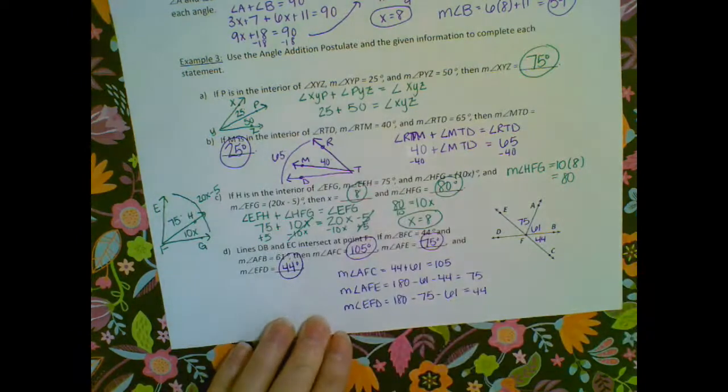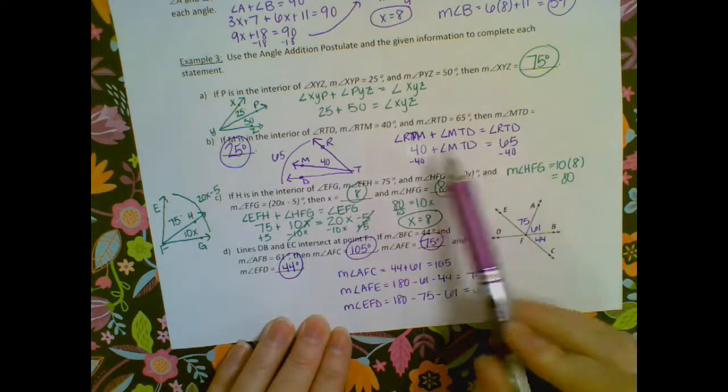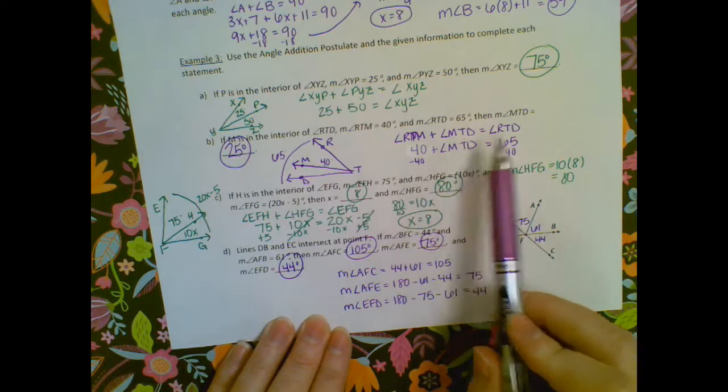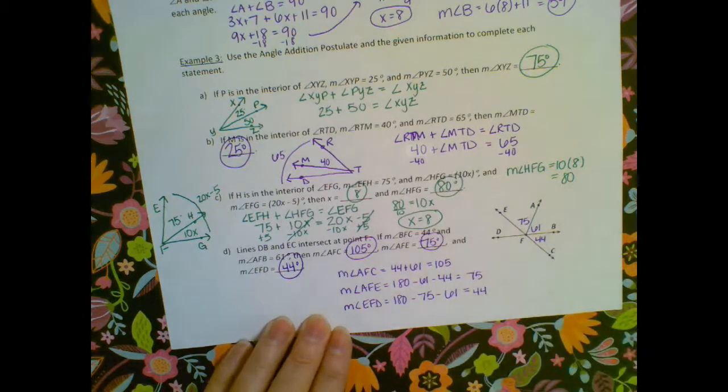So you're just kind of playing and adding angles together today. So two angles add up to the bigger one. Again, if it helps to kind of write out the equation first, like this angle plus that angle equals this bigger angle, then plug in your parts, that is a good strategy. Okay. So give that AAP, or angle addition postulate, a try for tonight.